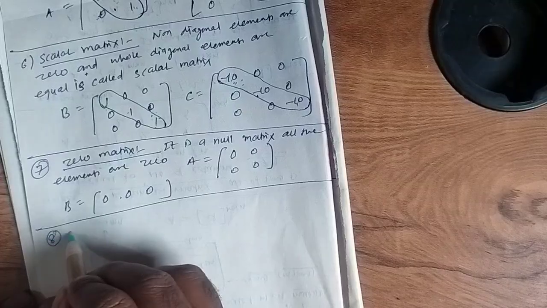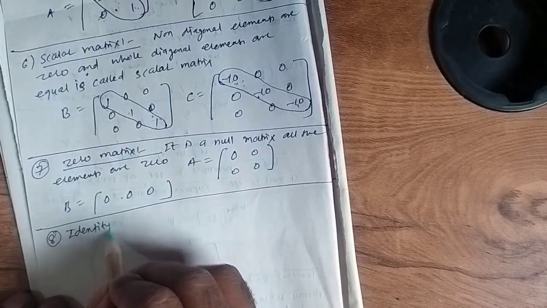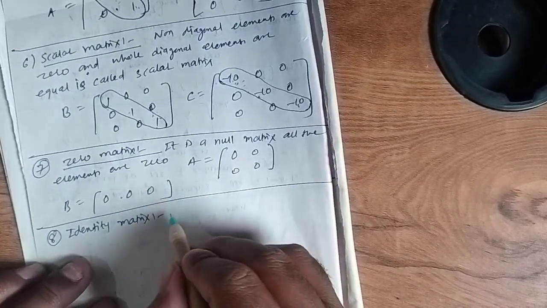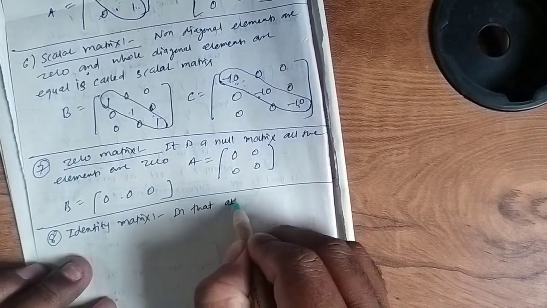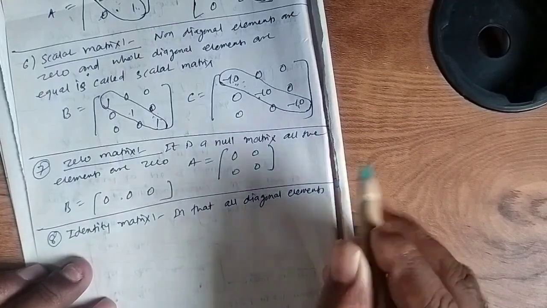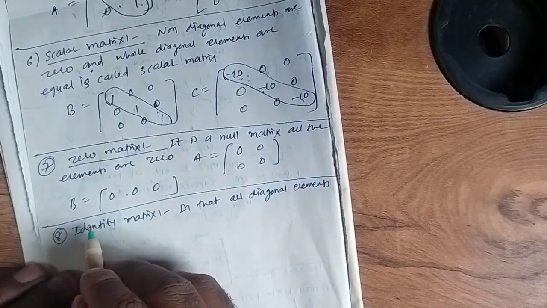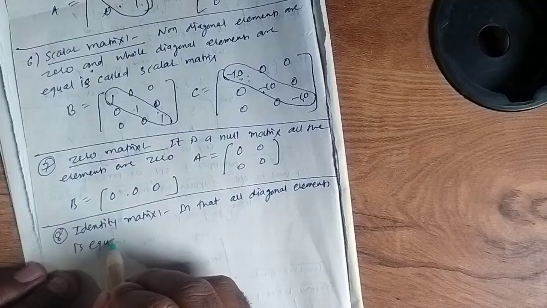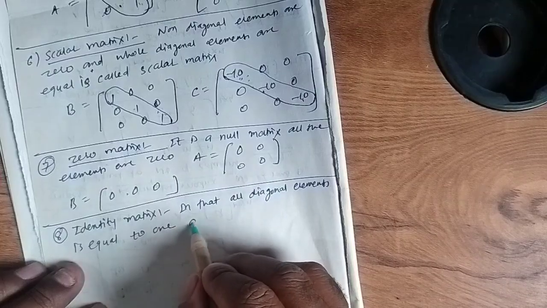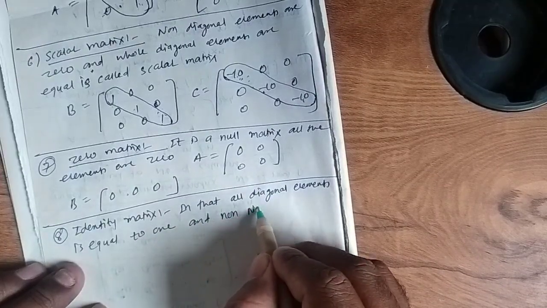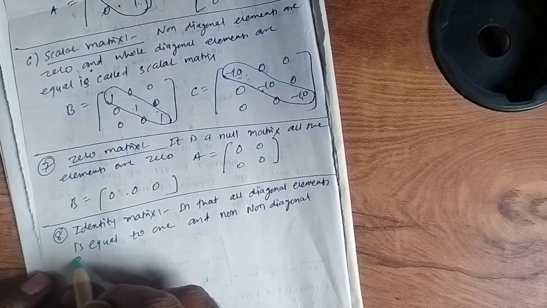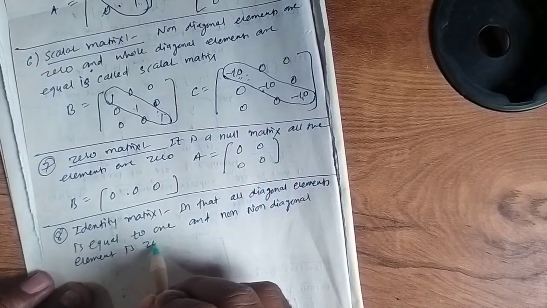Next matrix is identity matrix. In that, all diagonal elements are equal to 1 and non-diagonal elements are 0.